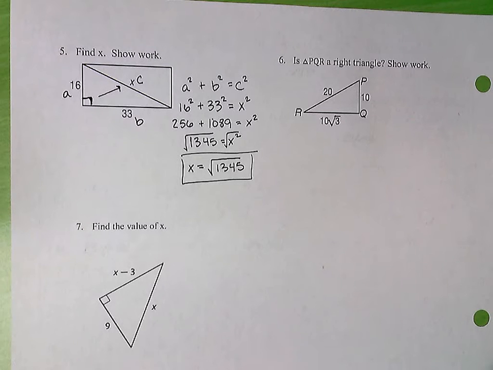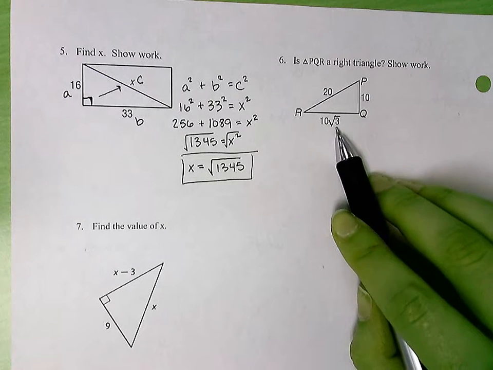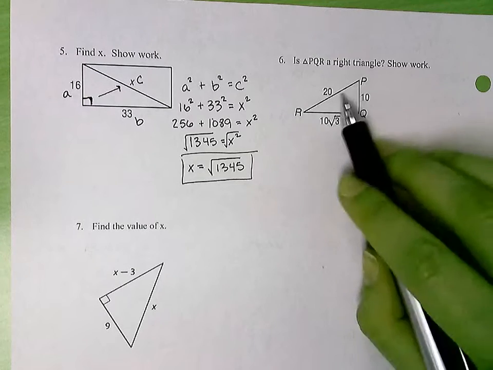All right. Number 6, you're not given this is a right triangle. So number 6, you're doing what we did in the first floor problems on the front. Okay, so you're comparing to see if it is indeed a right triangle. So first thing I need to do is identify my longest side. Well, I don't know if 10 times the square root of 3 is longer than 20.